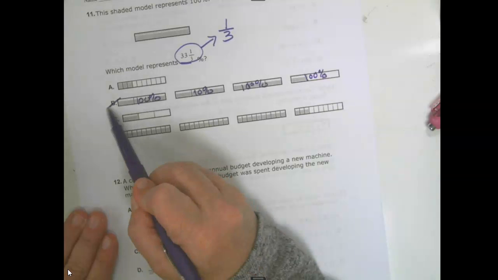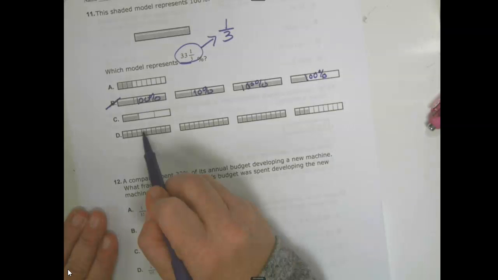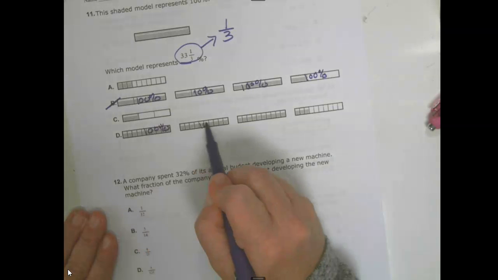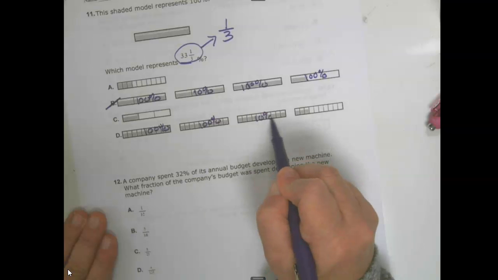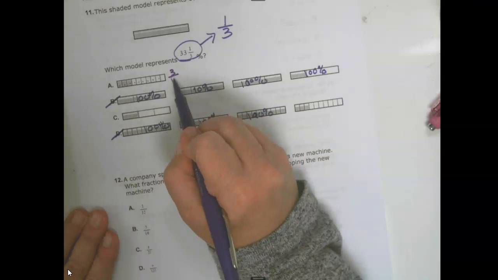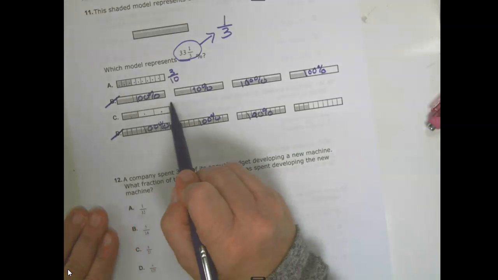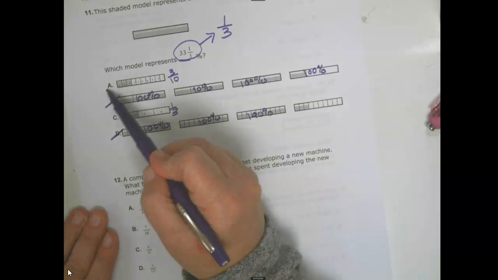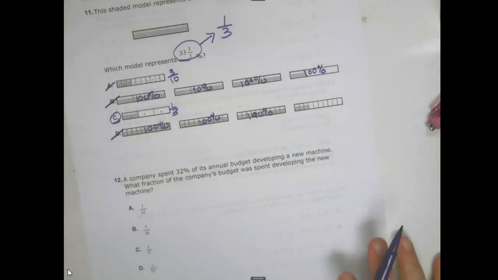So I know it's not this one. This is 100%. This is 100%. So I know it's not this one. This is 1, 2, 3, 4, 5, 6, 7, 8, 9, 10. This is 3/10. And this is 1, 2, 3. This is 1/3. So my answer is C.